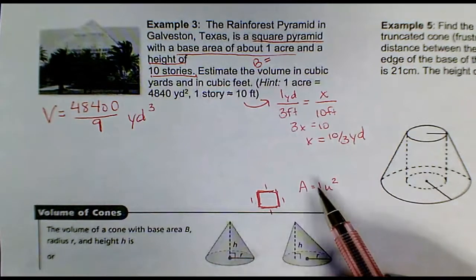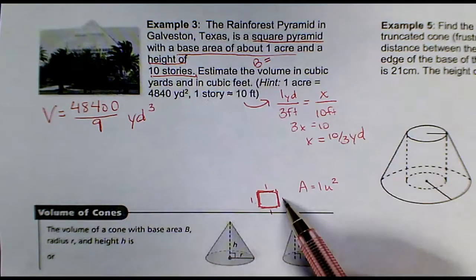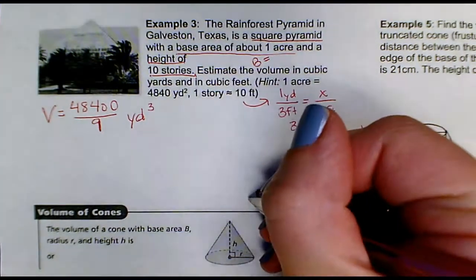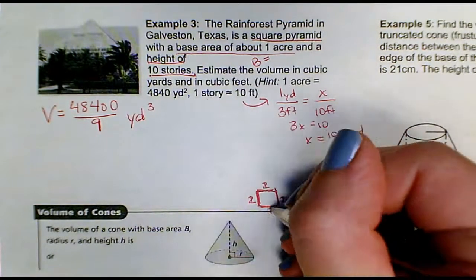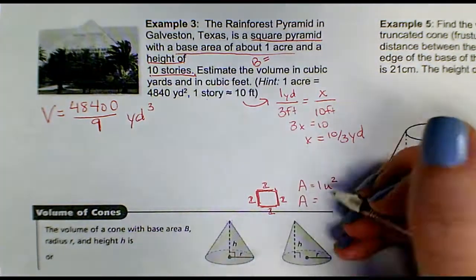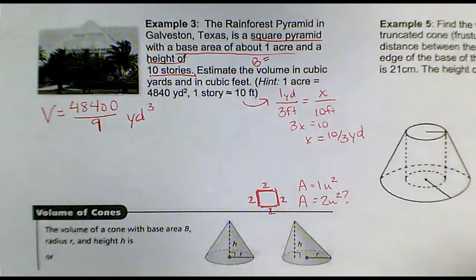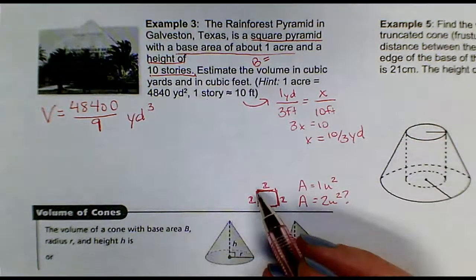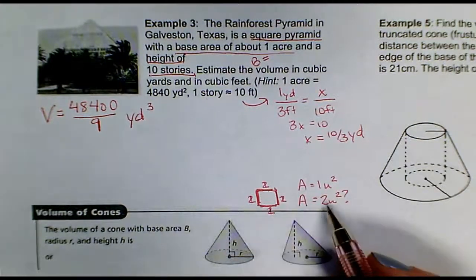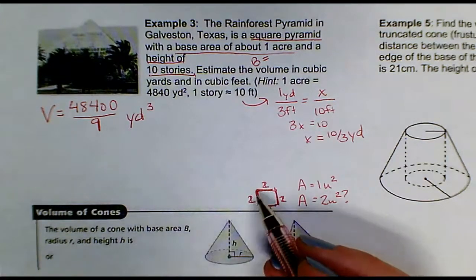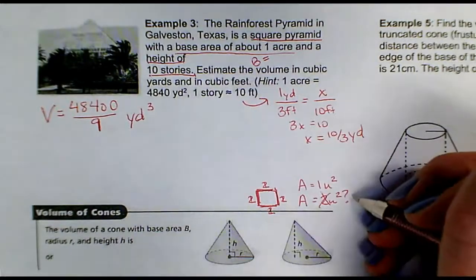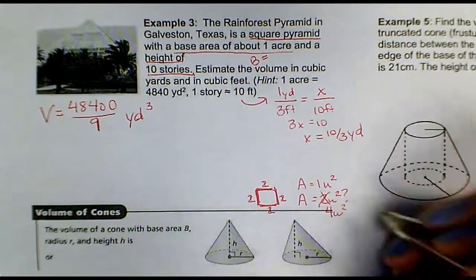Now let's say that I multiplied all of these sides by a scale factor of 2. So if I multiply 1 by 2, I get 2. So all of these sides are now 2. Does that mean that the new area is 2 units squared? Because we went from 1 to 1 and then 2 to 2. Is that correct? No, that's not correct. Because when you try to find the area, you multiply a length times a width, and 2 times 2 is 4. So it's 4 units squared.